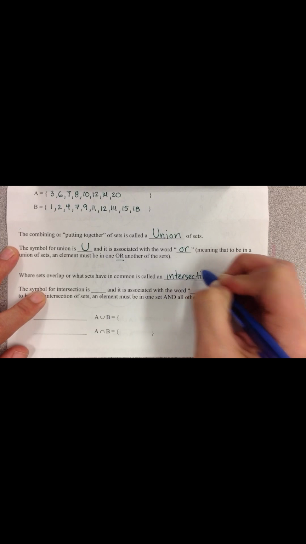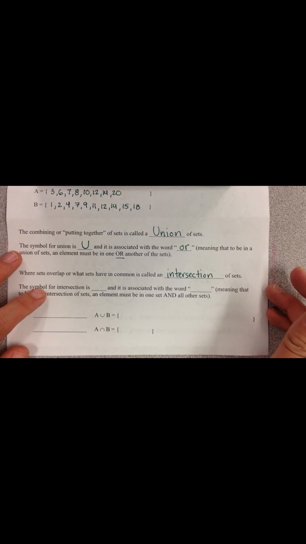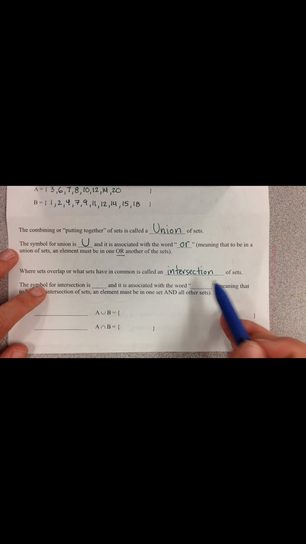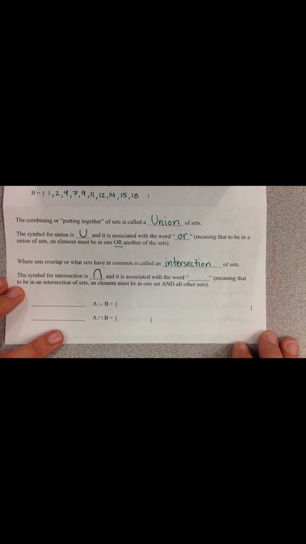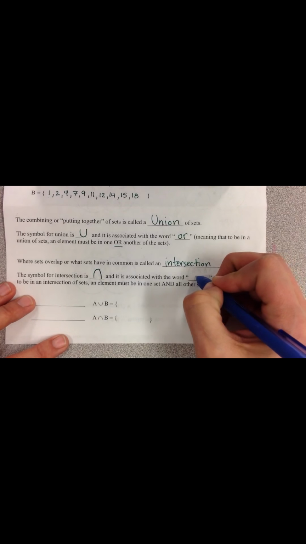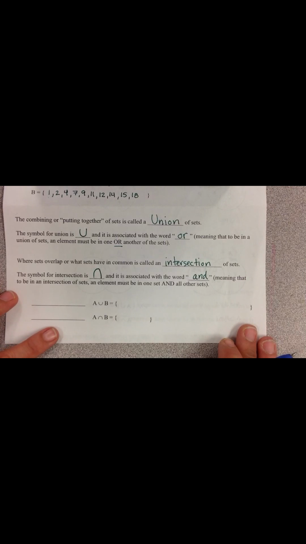Where sets overlap, or what sets have in common, is called an intersection of sets. Remember in the last few lessons we talked about an intersection of lines, an intersection of half planes, and here we have an intersection of sets. It's where they overlap or they have the same in common. The symbol for intersection is like this and is associated with the word and, meaning that to be in an intersection of sets, an element must be in one set and all other sets.